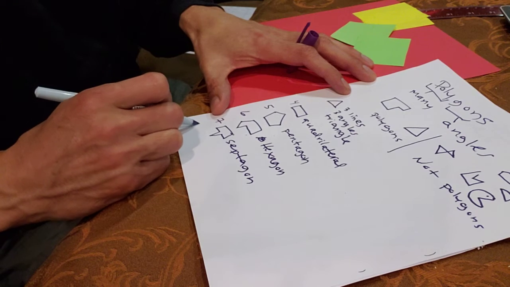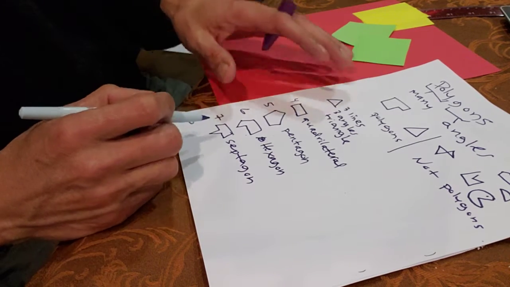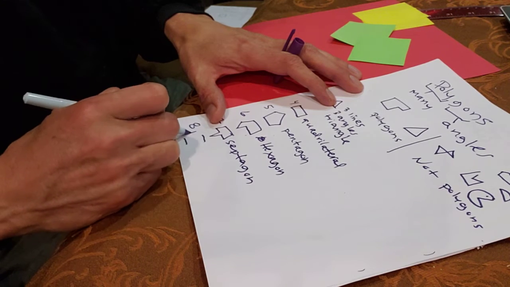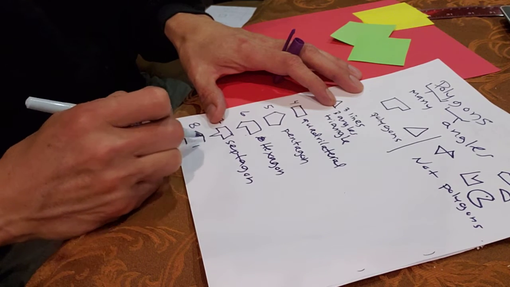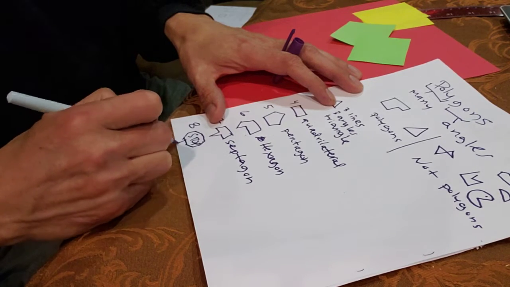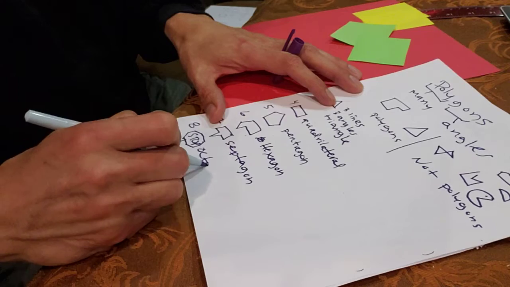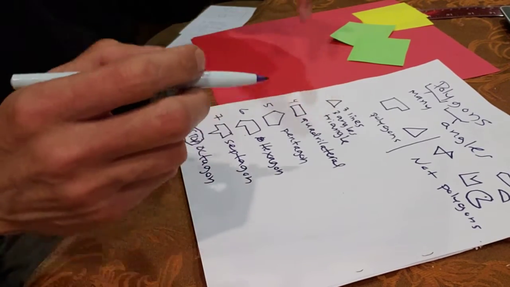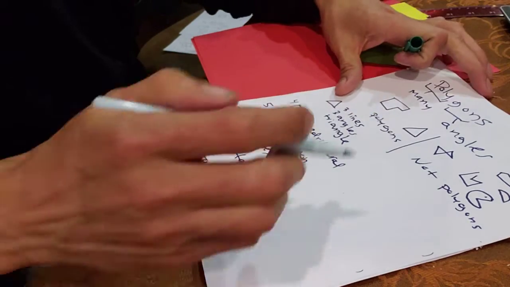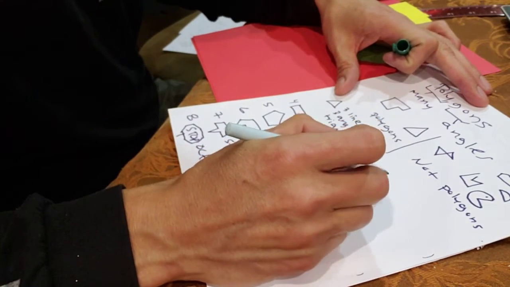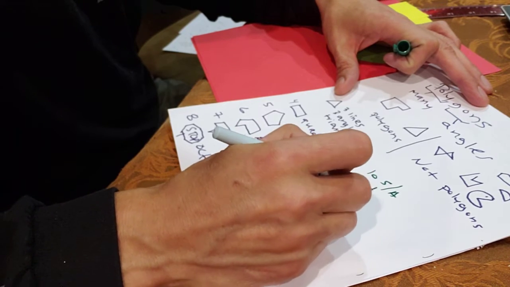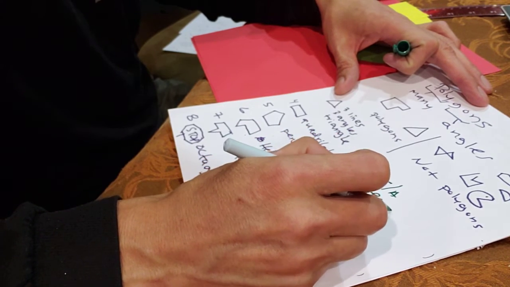A classic octagon will have 8 sides and 8 angles, and that's that stop sign that we see everywhere. 1, 2, 3, 4, 5, 6, 7, 8. Octagon. Then if we move to 10 sides and 10 angles, that's called a decagon. Deca means 10, decagon.